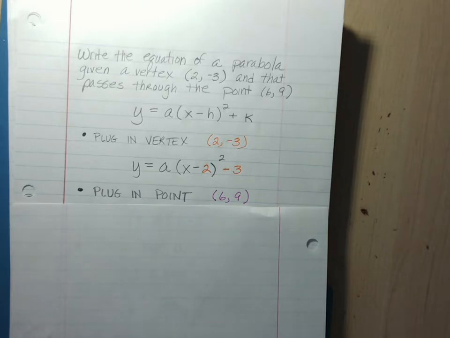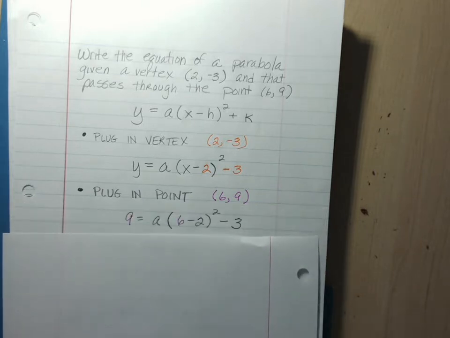That means I can plug x equals 6 and y equals 9 right into the partial vertex form equation that I have. So I know that when y is equal to 9, x is equal to 6, so I'm going to plug those both in, and now I'm left with one unknown, and that would be a. And I'm going to solve for a.